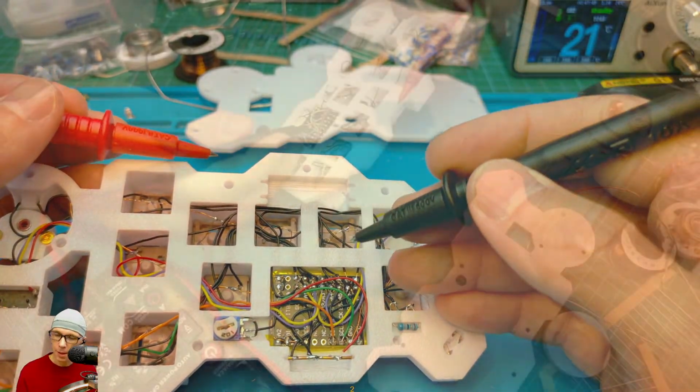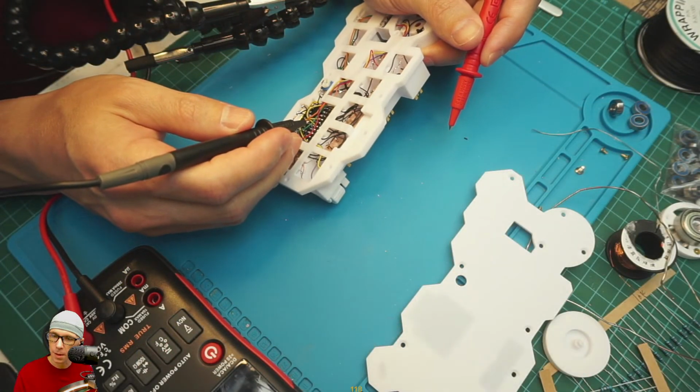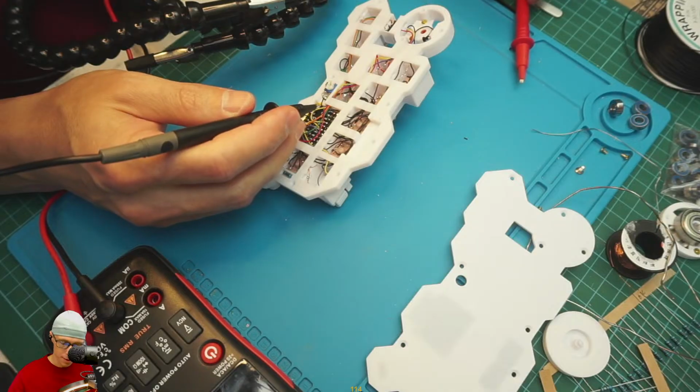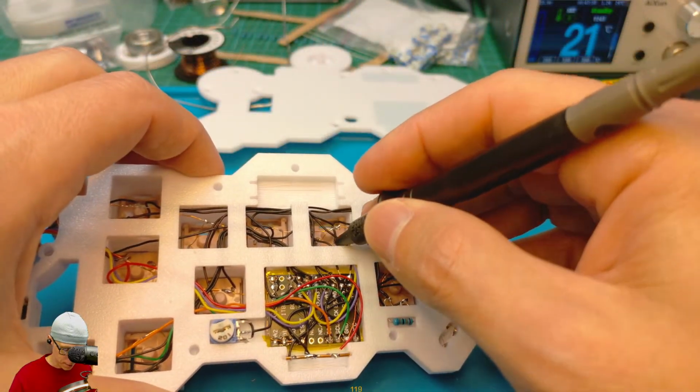And now you see why it is so difficult to do something with this keyboard once it's fully assembled, because there are so many wires everywhere. Difficult to reach.